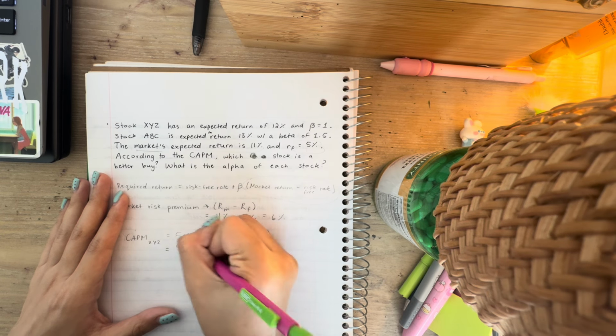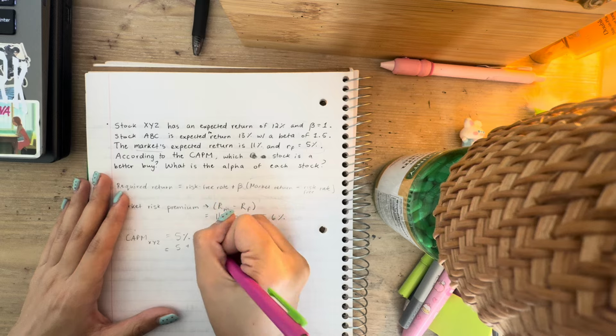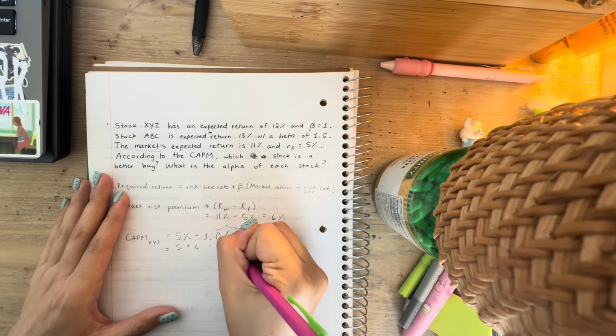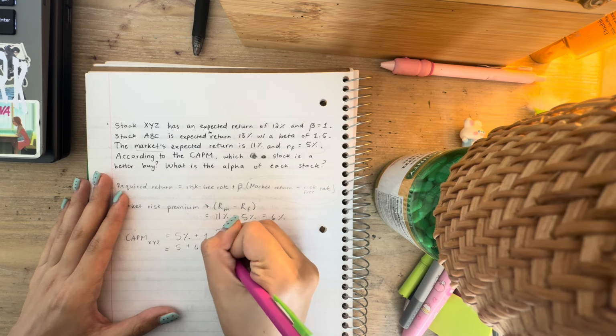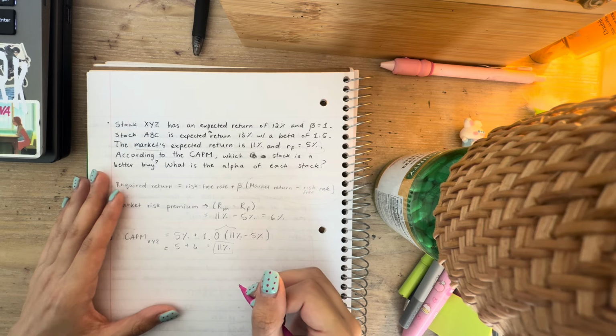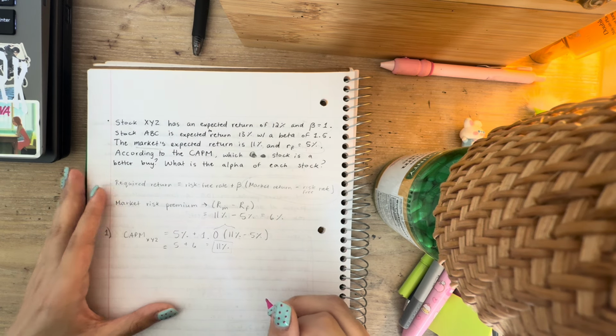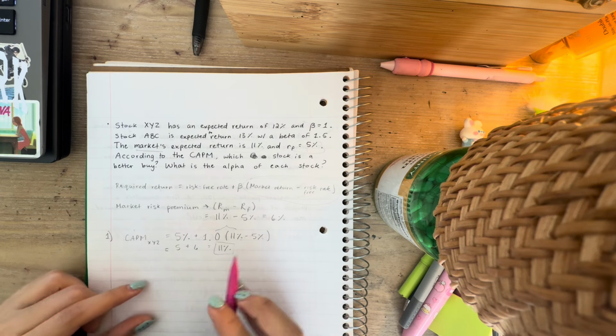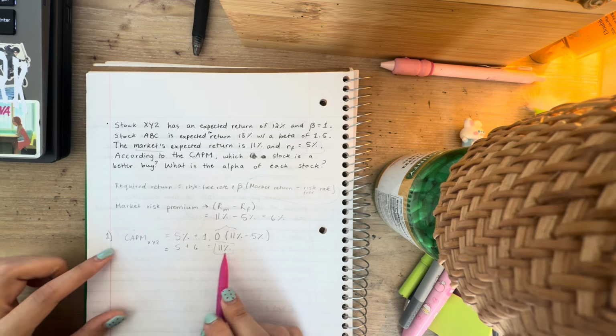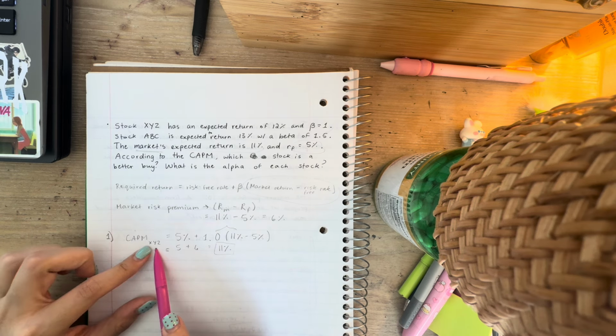So 5 plus 6 equals 11%. So that's supposedly our answer. If I'm wrong, let me know. That's our answer so far for XYZ first.